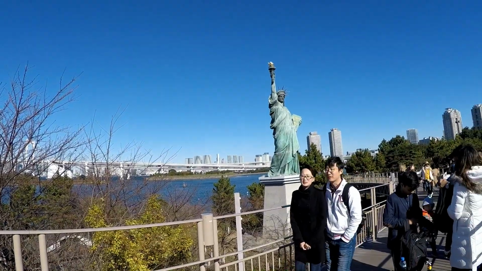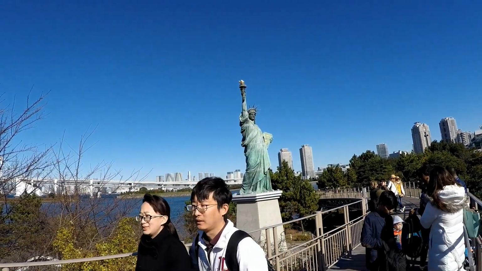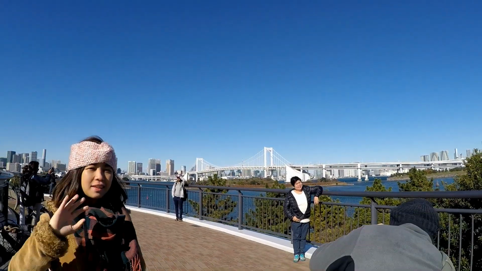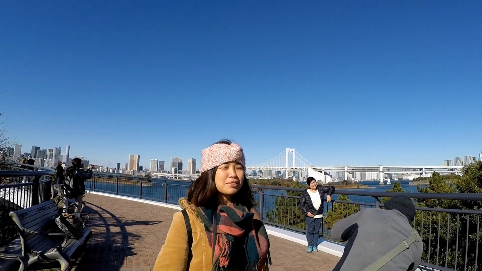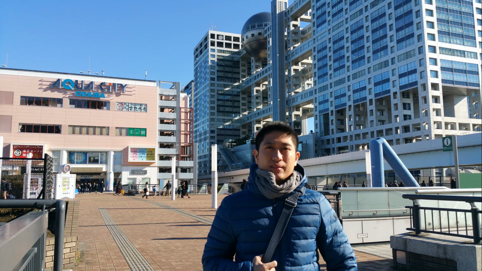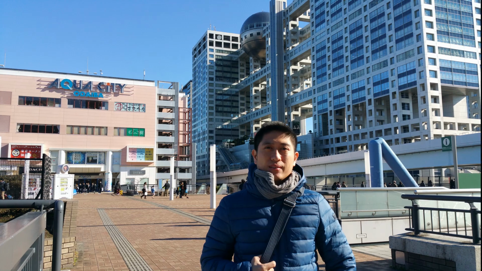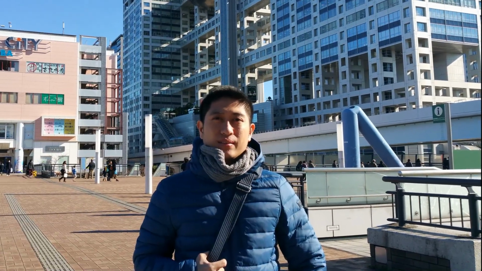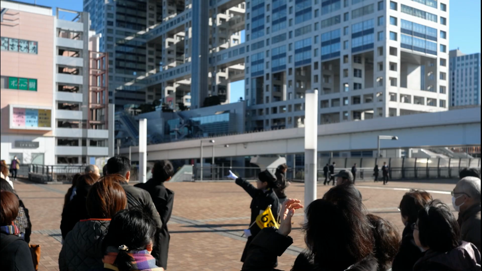Now we are going to the giant Gundam Robot located at Diversity Tokyo Plaza. From the Aqua City Odaiba, we turn right and walk straight ahead, passing by the Fuji TV building on our left.